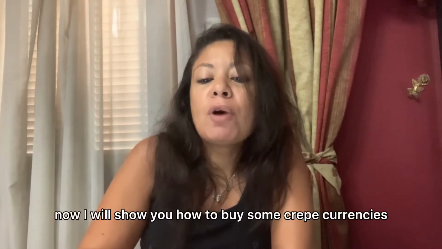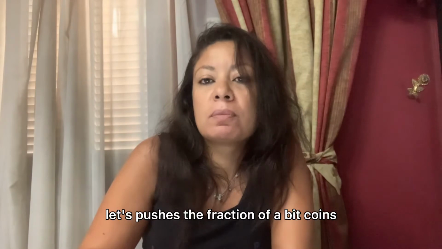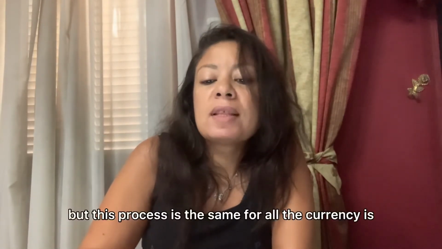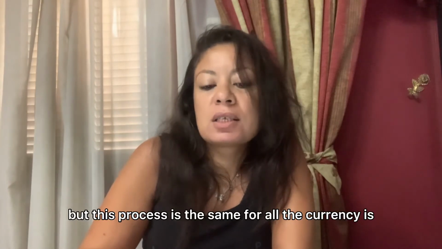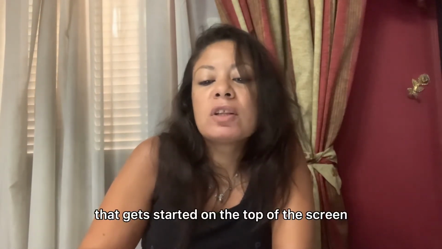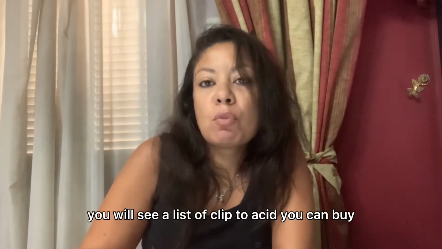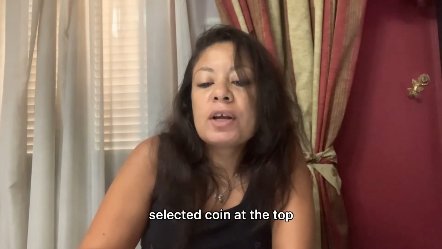Now I will show you how to buy some cryptocurrencies. Let's purchase a fraction of a Bitcoin, since that's the one you have probably heard of most, but this process is the same for all the currencies offered on the Coinbase platform. Tap Get Started on the top of the screen. You will see a list of crypto assets you can buy. Select Bitcoin at the top.